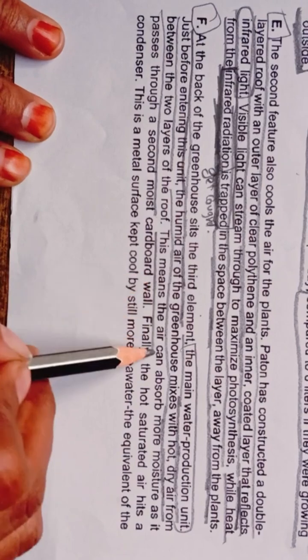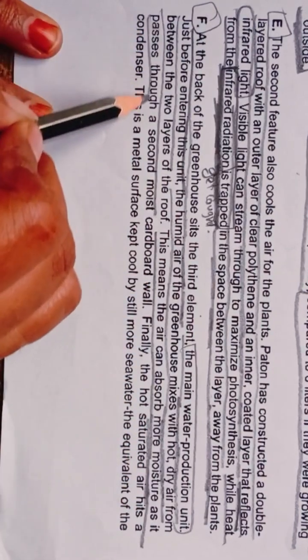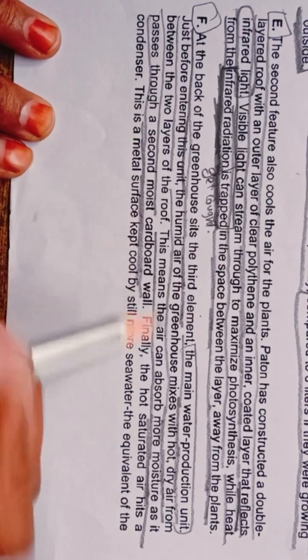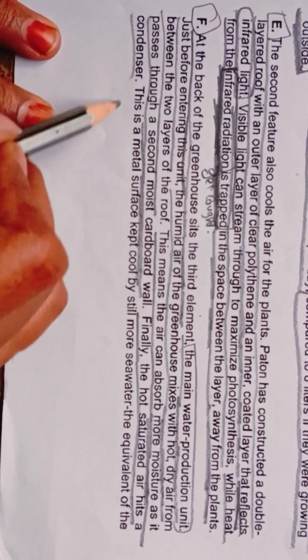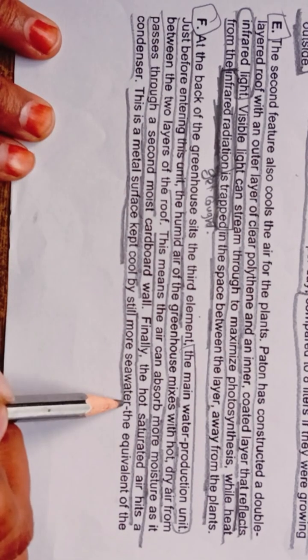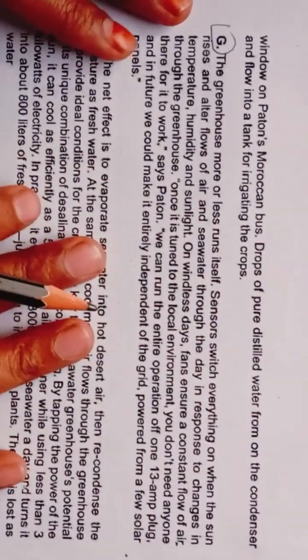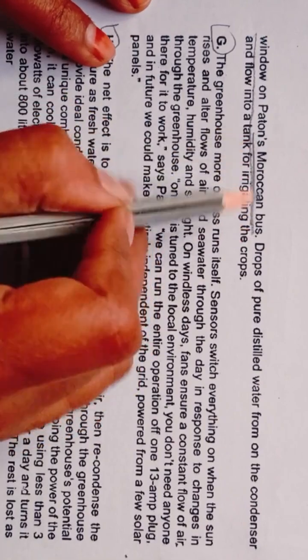This means the air can absorb more moisture as it passes through a second moist cardboard wall. Finally, the hot saturated air hits a condenser. This is a metal surface kept cool by still more seawater, the equivalent of the window on Patton's Moroccan bus.